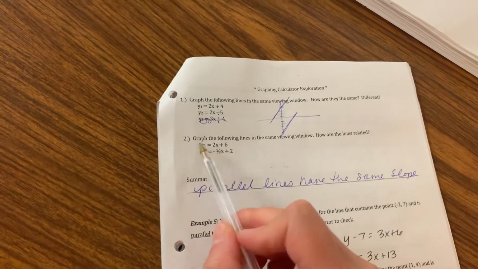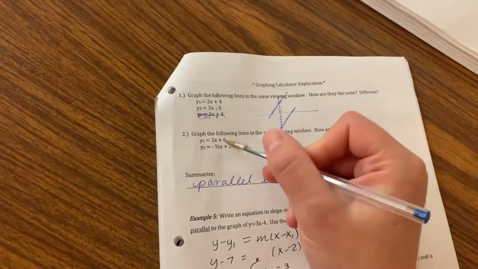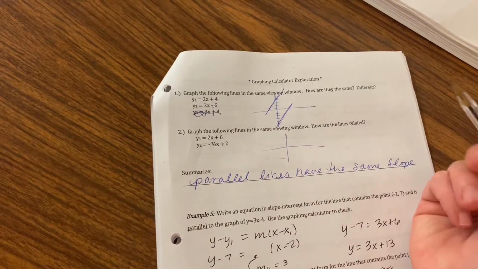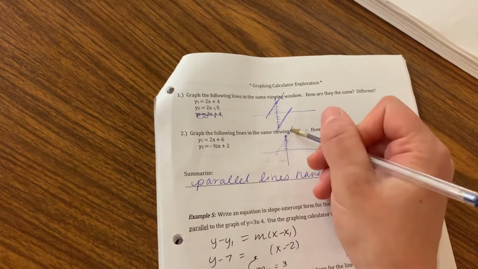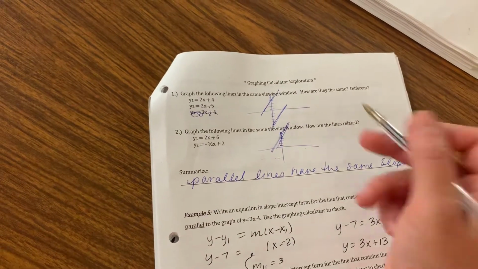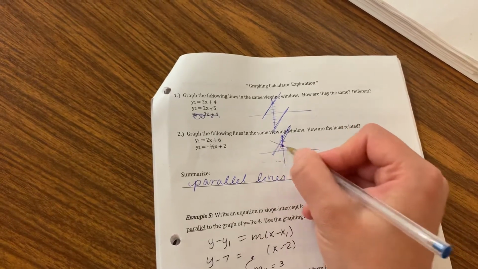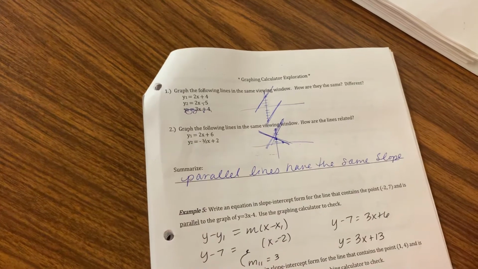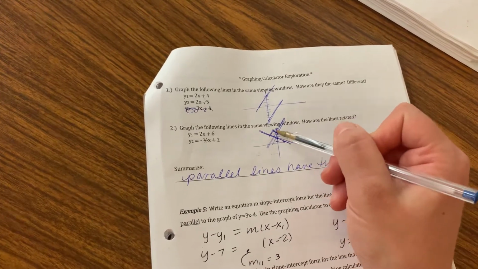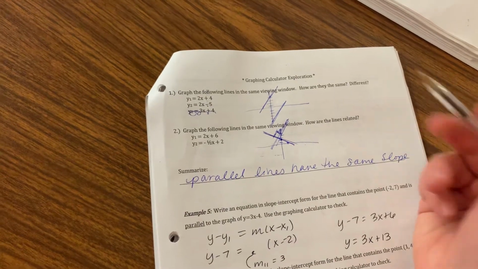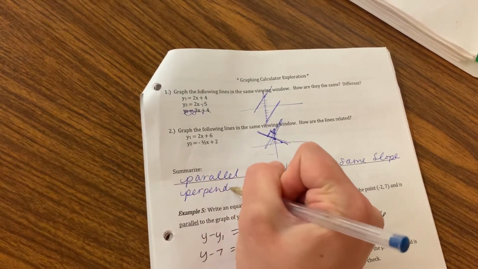All right, graph the following lines in the viewing window. How are they related? Well, they're not going to be parallel, they're going to intersect. But there's something special about their intersection. So if they're not parallel, they intersect, but more specifically, they intersect at a 90-degree angle. They are perpendicular.